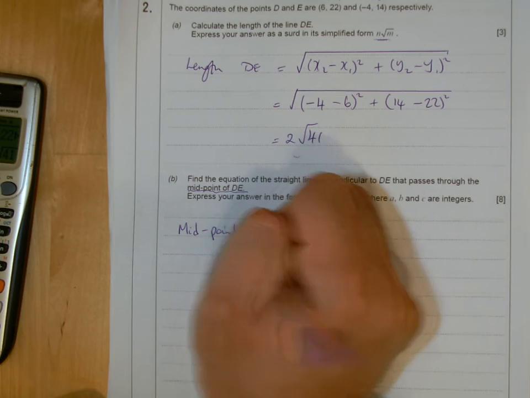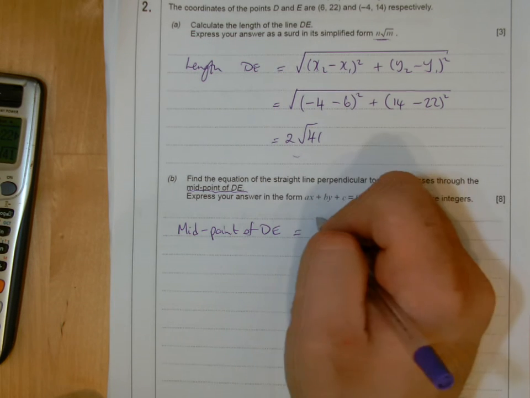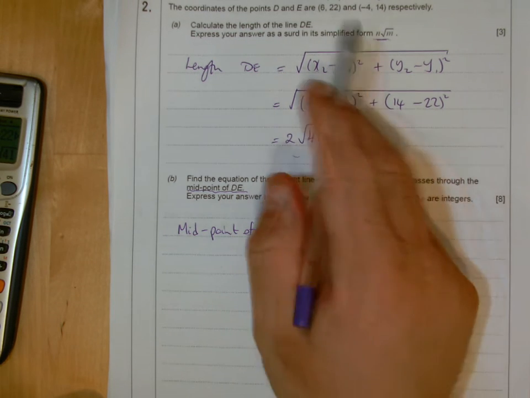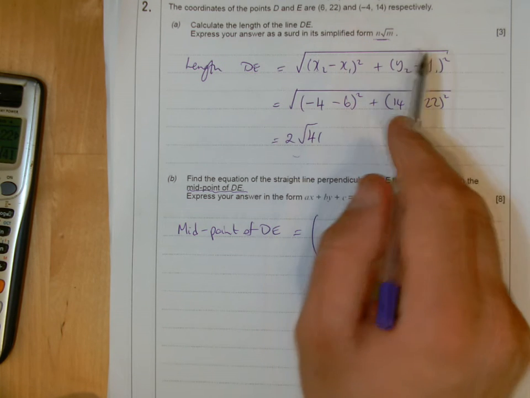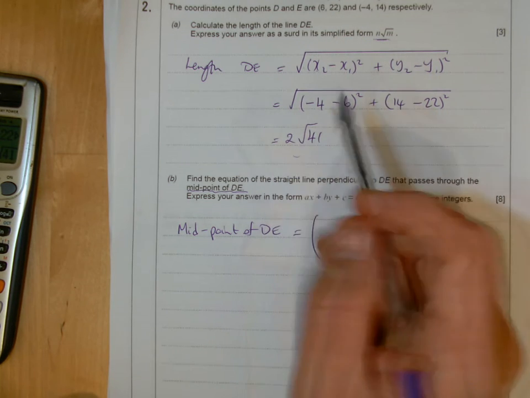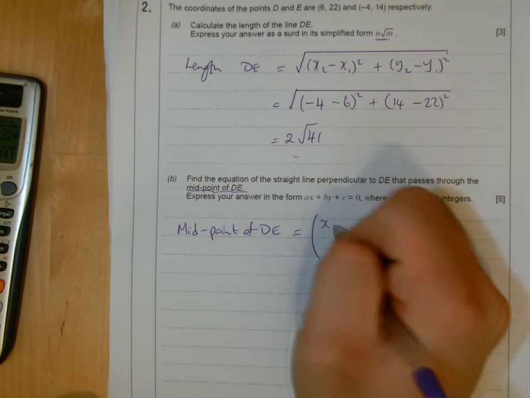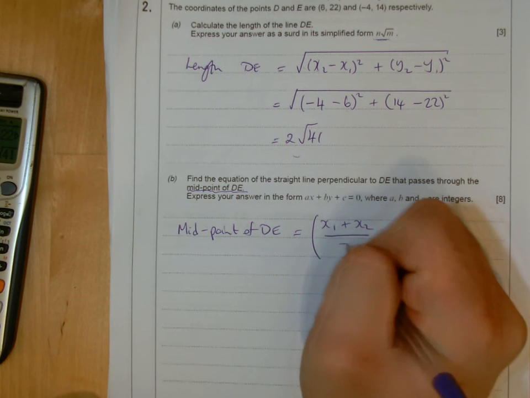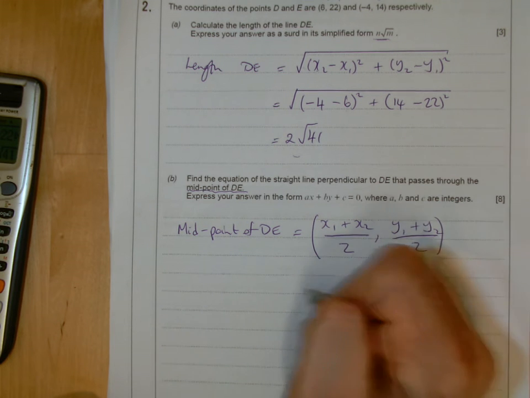Now we've got the coordinates of D and E up here. To get the midpoint, to get in the middle of these two, it's like getting the average, isn't it? The mean average to get in the middle. So to get the mean, you add them up and divide by how many there are. And that's the same to get the middle, isn't it? You add the x values up and divide by 2. And to get the middle y value, you add the y values up, divide by 2.